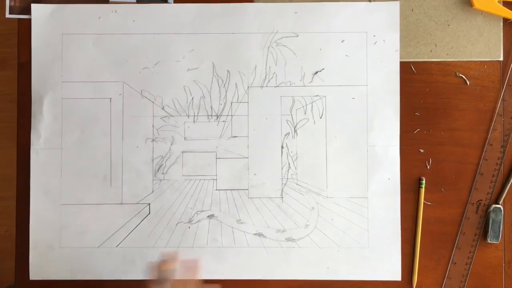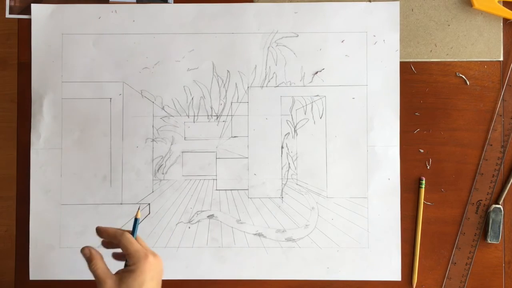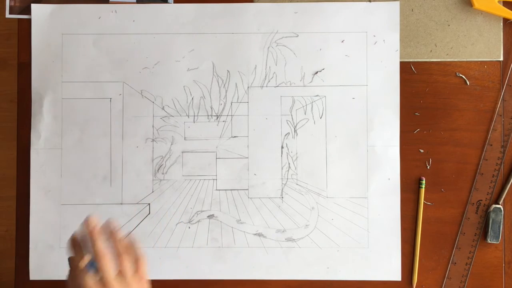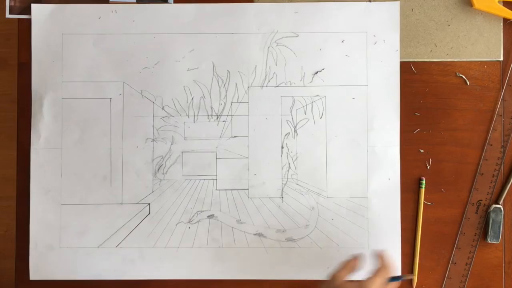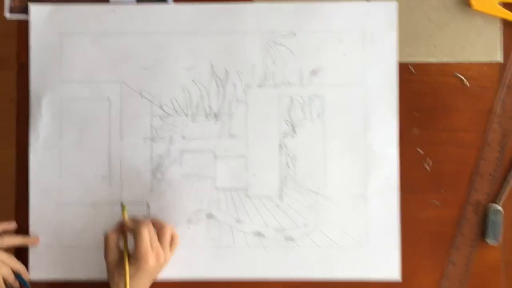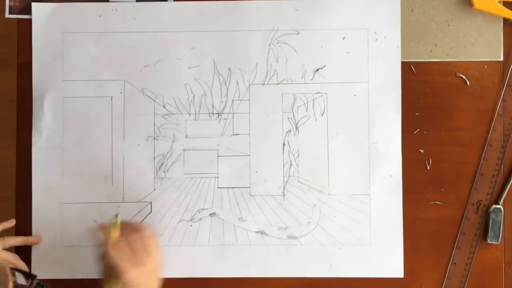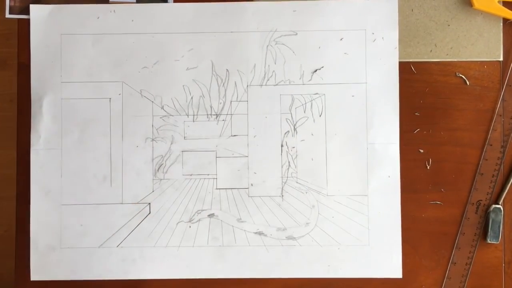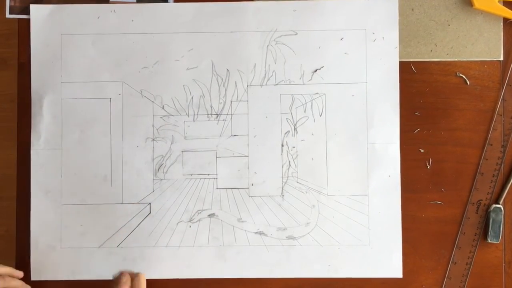The last thing you want to do, you're going to start to want to refine your drawing. Since I'm doing a contour line drawing, I'm going to start to develop line quality and clean things up. Okay, because as you can see, there's still some stray marks here, and I want to develop some more of these details.